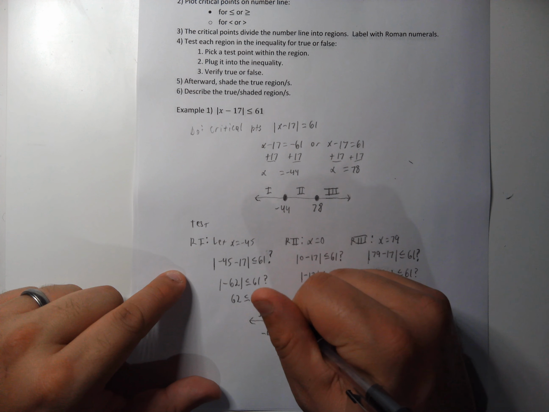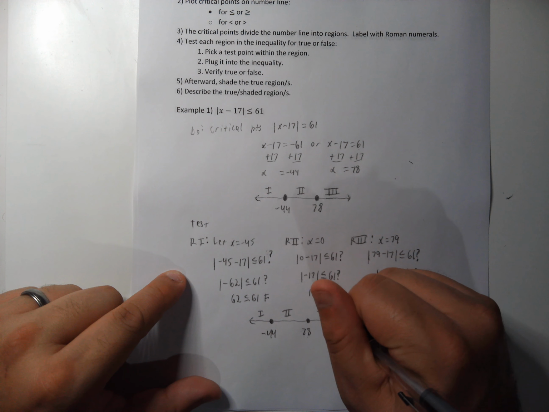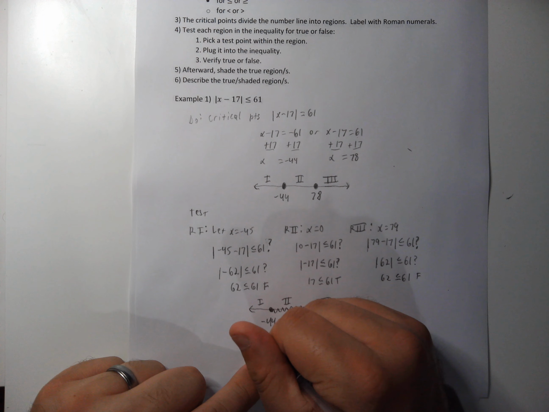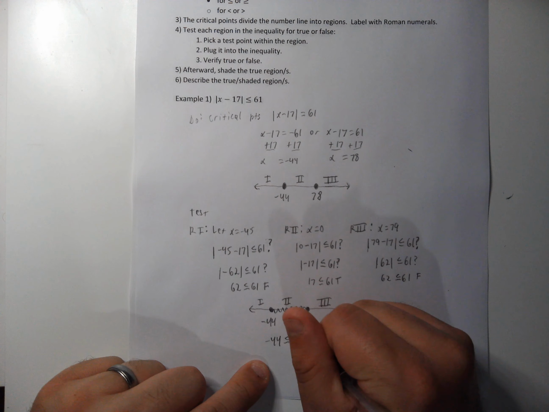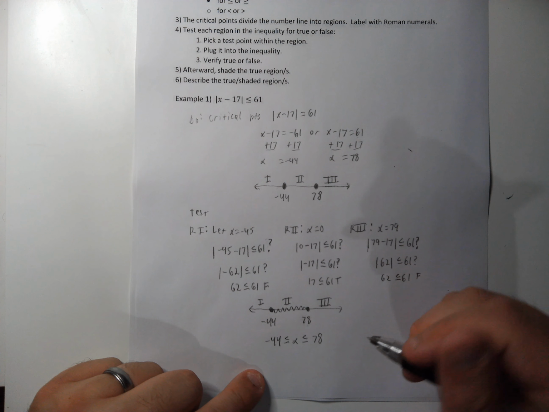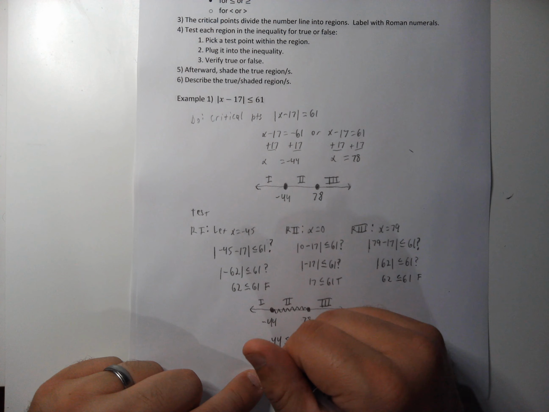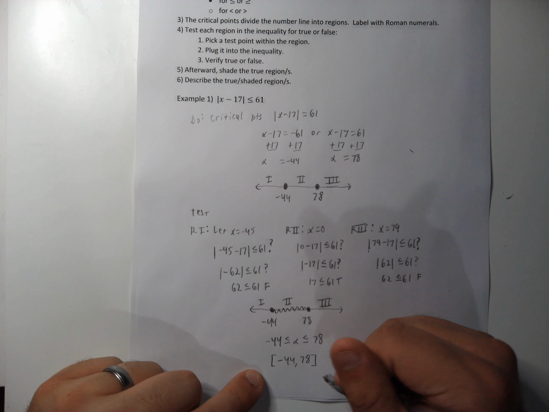So I have region 1, region 2, region 3. Region 1 was false, region 2 was true, and region 3 was false. So region 2 was true. And lower limits, so if I was to use conventional notation, x is between negative 44 is less than or equal to x, which is less than or equal to 78. In interval notation, negative 44 is the lower limit, 78 is the upper limit, and they're both included. Square brackets.